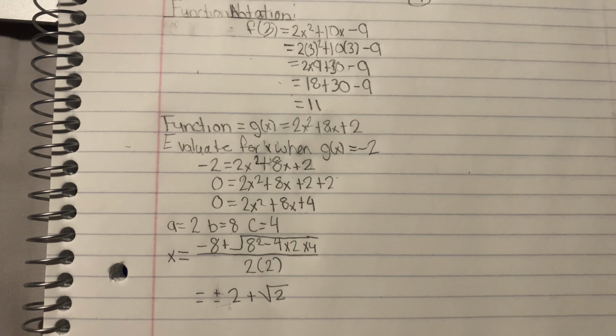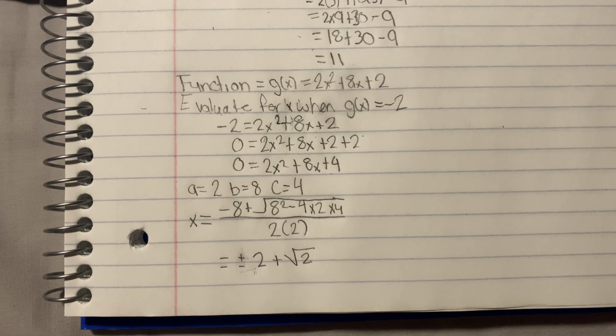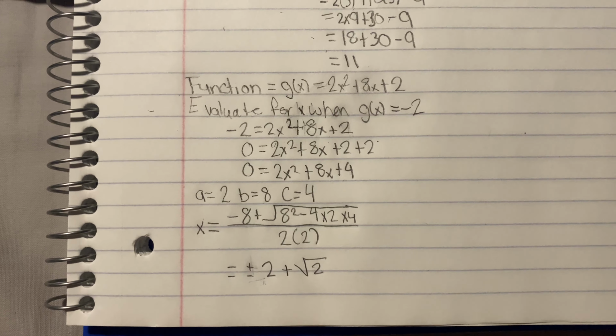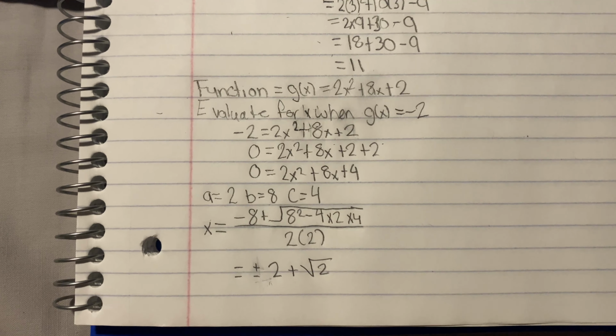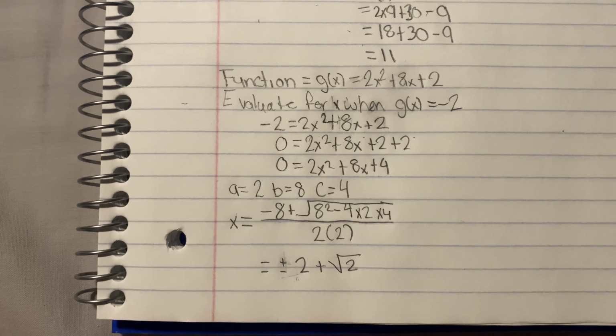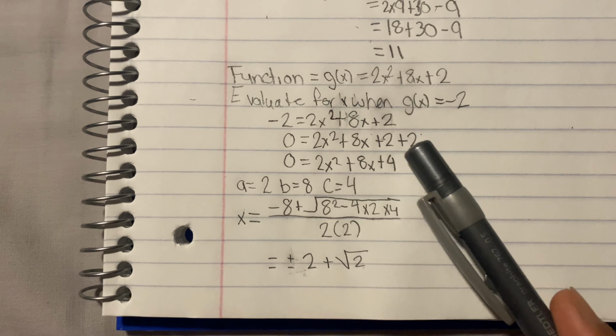Continuing on function notation, here's another example. I'm going to be using the equation of g of x equals 2x to the power of 2 plus 8x plus 2. Next, we'll be evaluating for x when g of x equals negative 2. We'll start with moving this negative 2 over here, giving us positive 2.